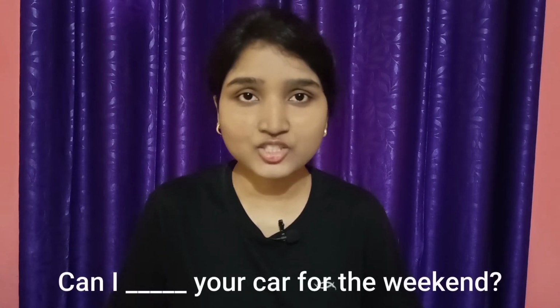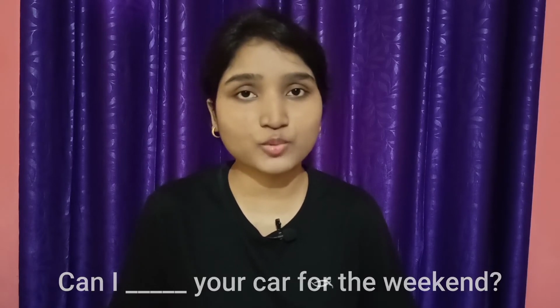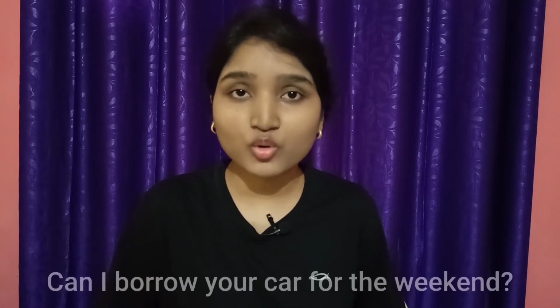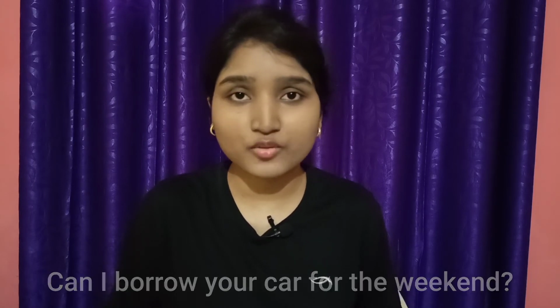Now second sentence. Can I dash your car for the weekend? In this sentence, you are asking someone if you can take their car for the weekend. So basically, instead of using take, you can use borrow. The answer will be, can I borrow your car for the weekend? Because of course, you will not be taking the car forever, you will be borrowing it. So you can give it back to them after the weekend.